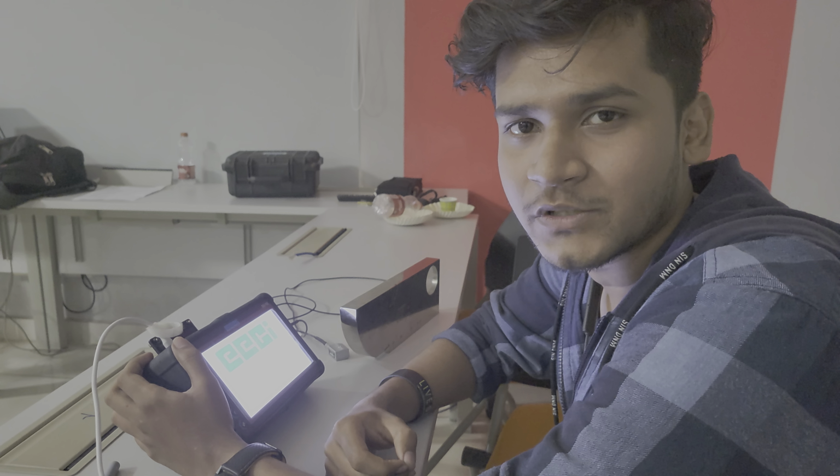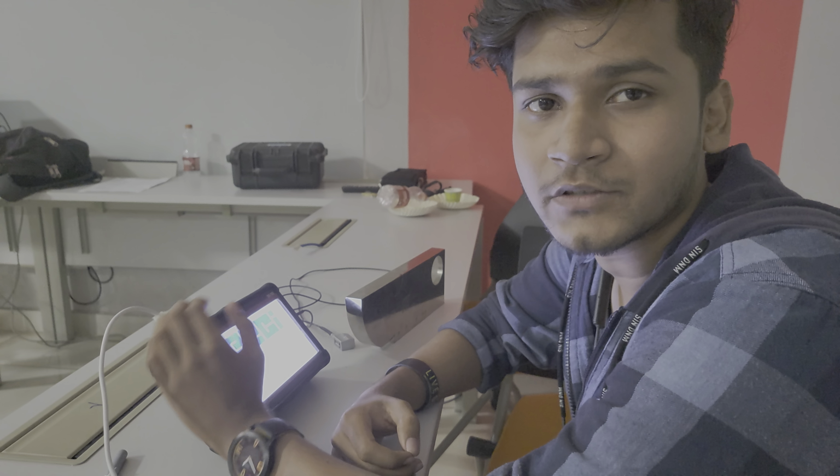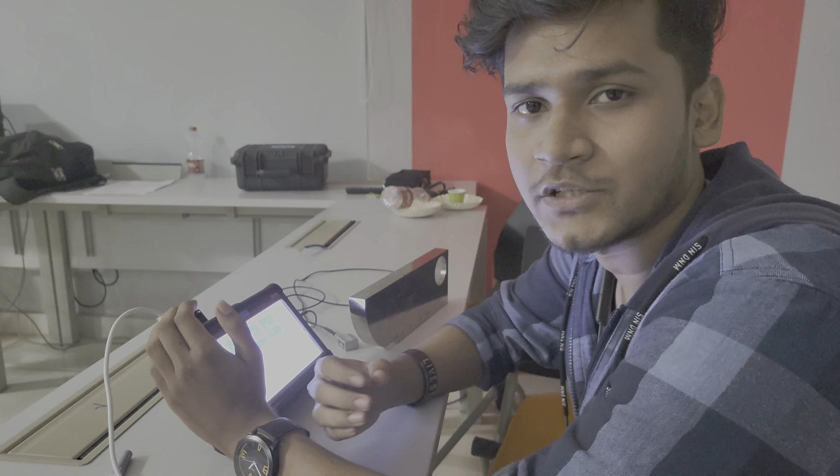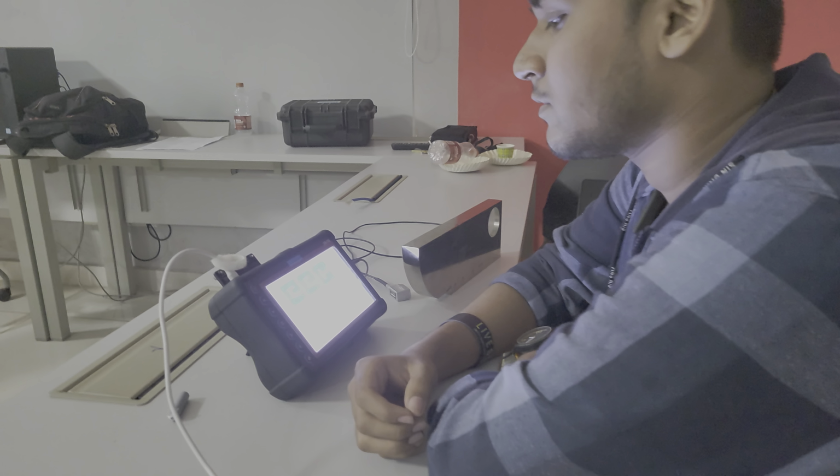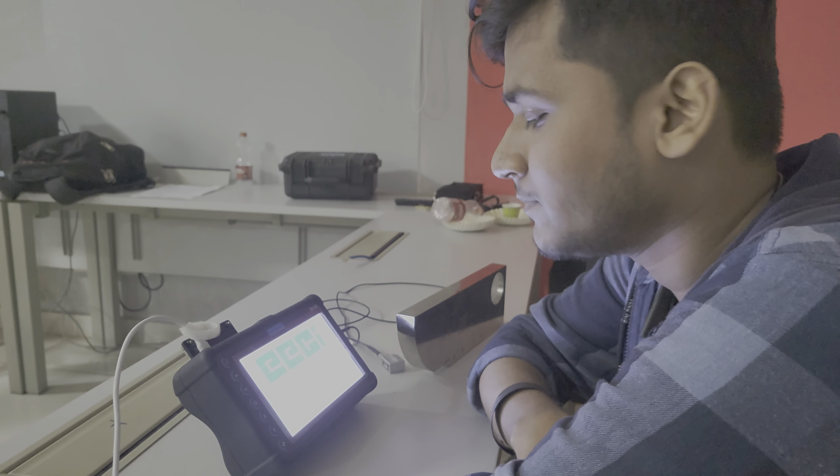Hello, my name is Abhijit Chaudhary and I will be explaining this machine which is named Scan 702. So as we can see, it is booting up. That is calibration.